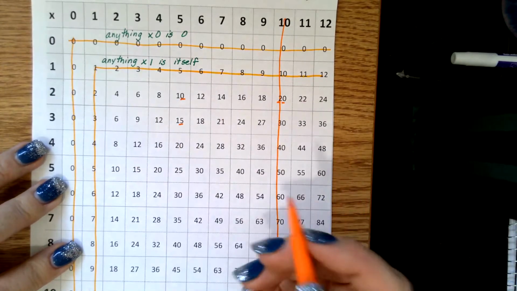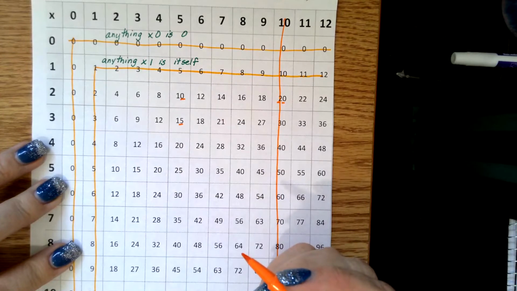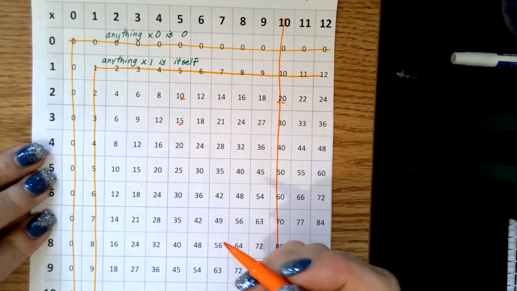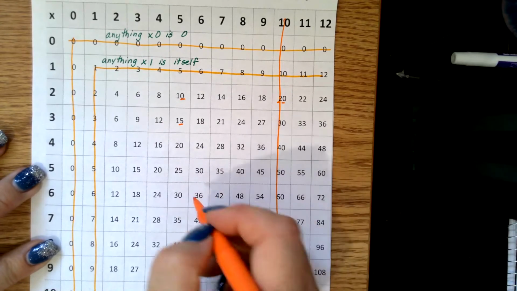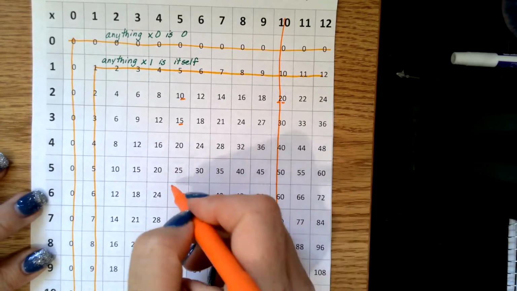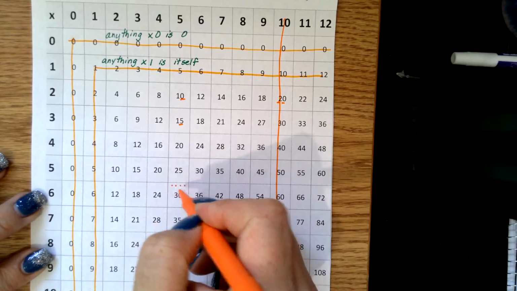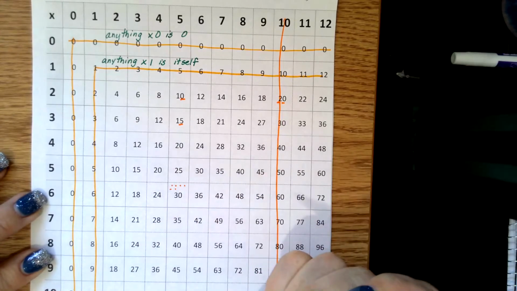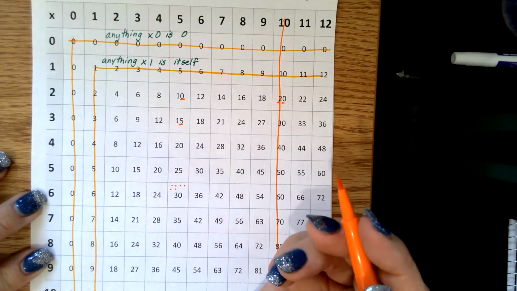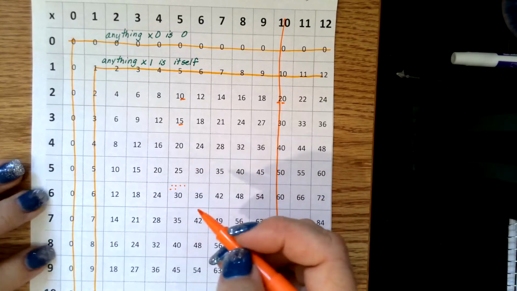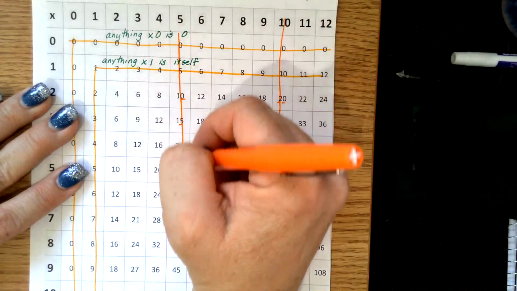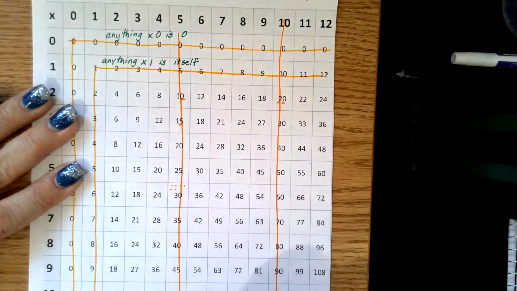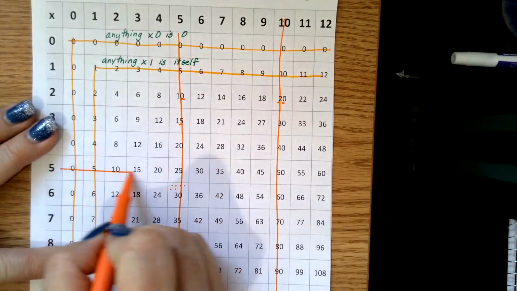And when we multiply by 5s, we just count by 5 the number of times that we are multiplying. So if we're multiplying by 6, 5 times 6, 5, 10, 15, 20, 25, 30. So we can count by 5 that many times to find out the answer. All right, 5s are pretty easy. We're going to get rid of our 5s.